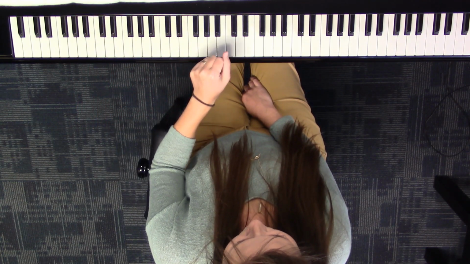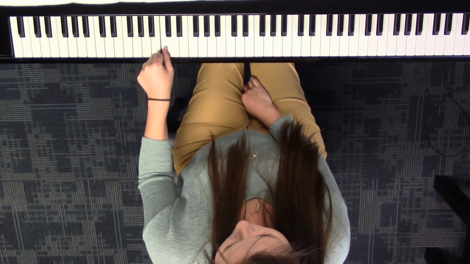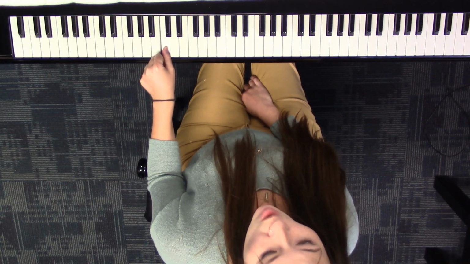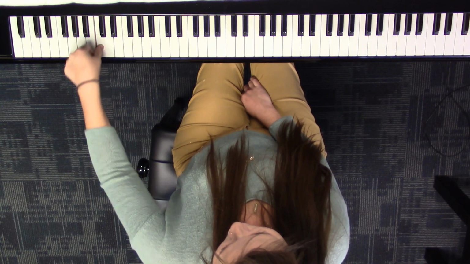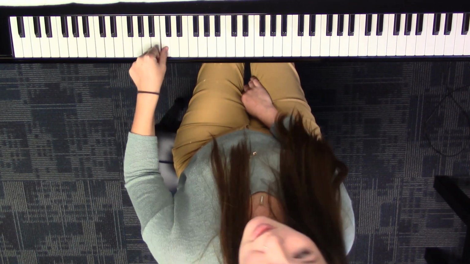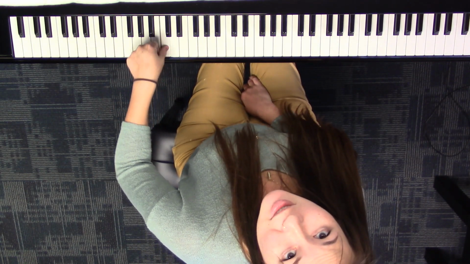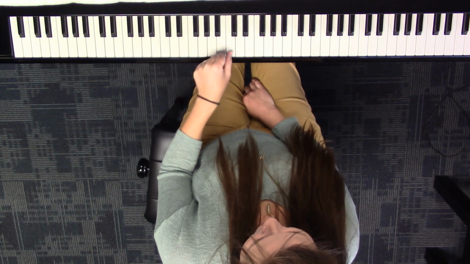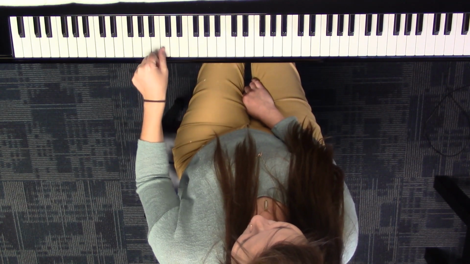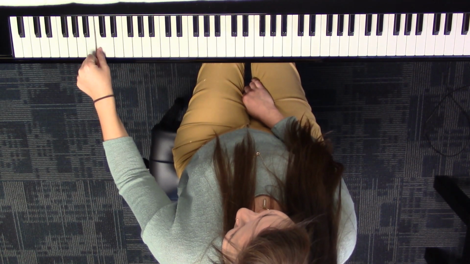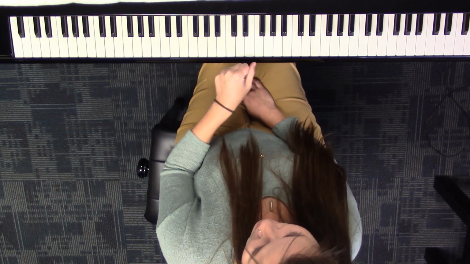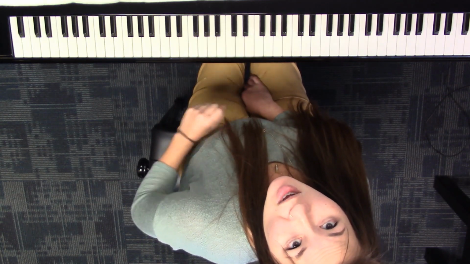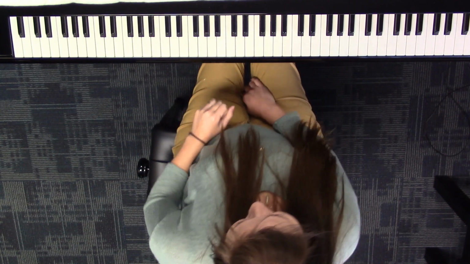Whenever we go down from one note to the next note of the same name, or go back up to the next note of the same name, that's called an octave. So since we're going from this C to a first C to a second C and then turning around, we're playing a 2-octave chromatic scale.